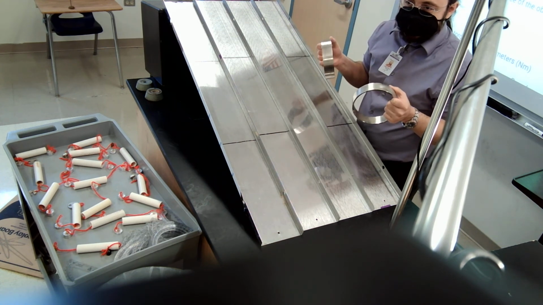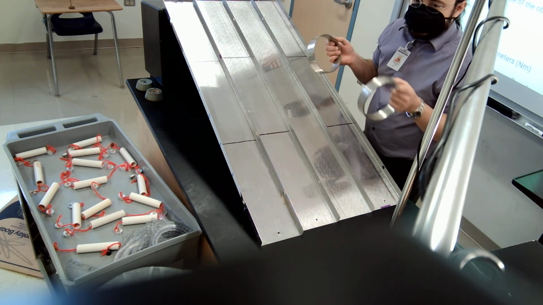It's about how far, what percentage of its mass is far away.